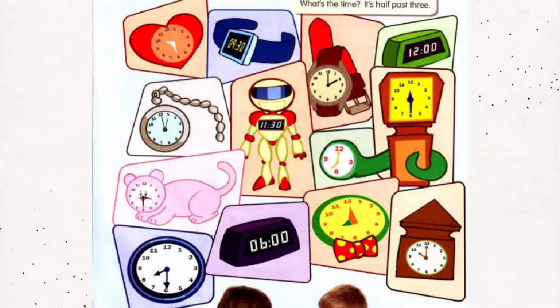9:30. Yes, very good. This one, 9:30. Fantastic. Question number 3. 1 o'clock. Which clock is showing the time 1 o'clock? Which one? Yes, this brown clock, 1 o'clock.